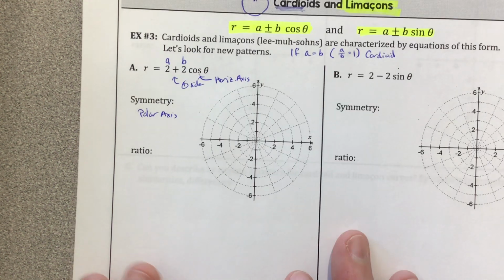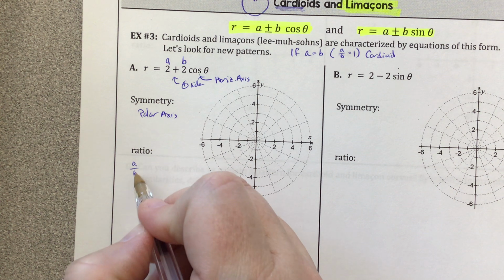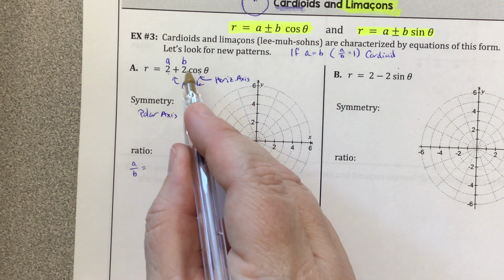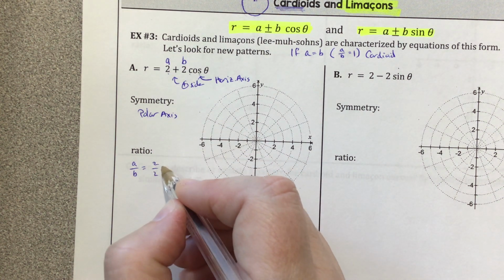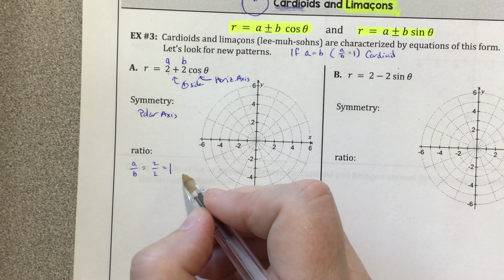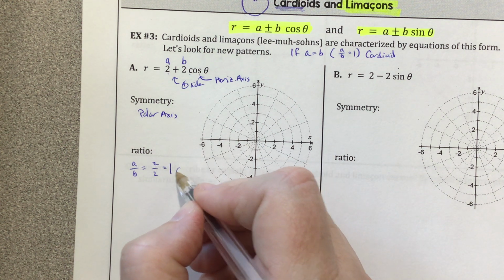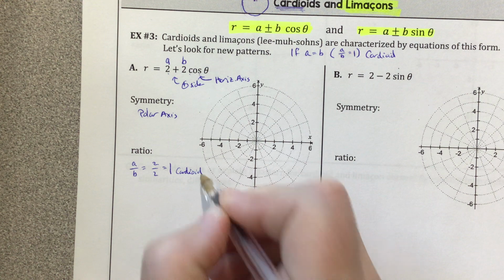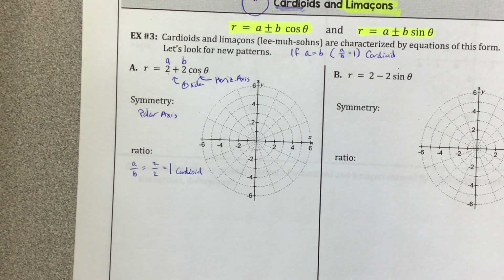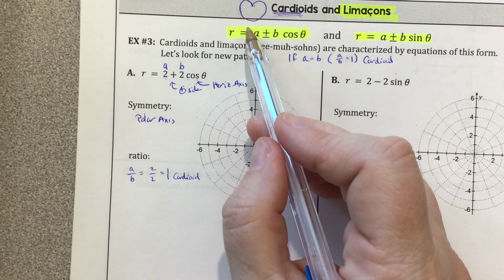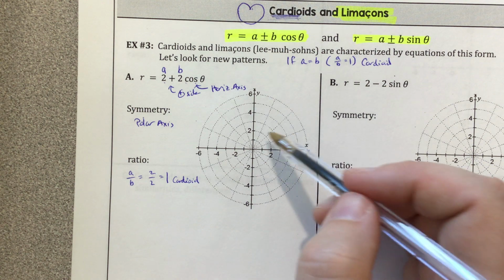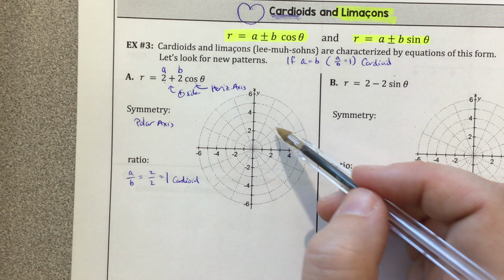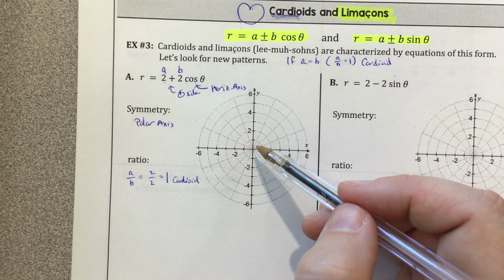Okay, ratio, we said A over B is 2 over 2 equals 1. That means it is a cardioid. So I know that it's going to have kind of this shape, but it's oriented over the positive side of the x-axis. So it's going to be like over here.